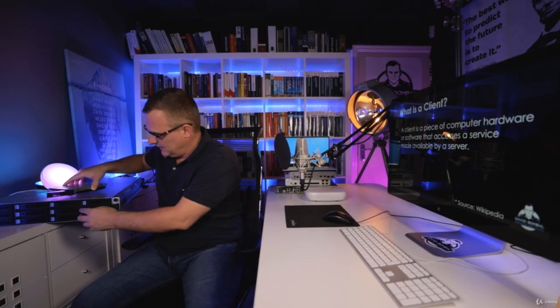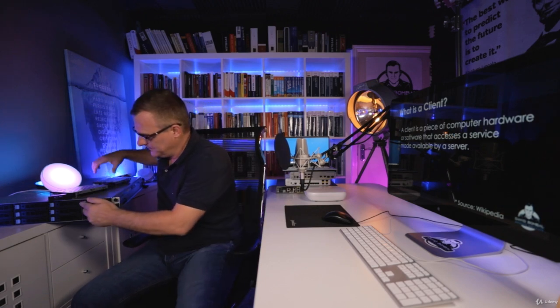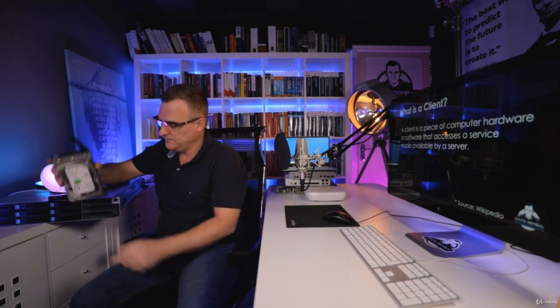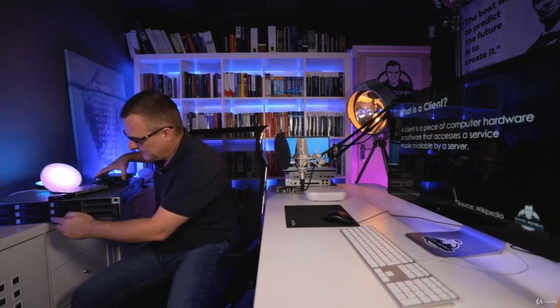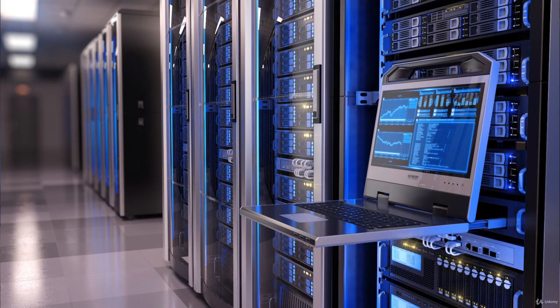Here's an example of a server. Big server right here. Inside here are a lot of drive bays. Here's a hard drive. Here's another one, and another one, and another one. And I could continue. The whole idea of a server is to provide resources or functionality to clients.